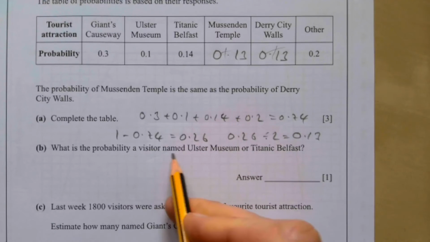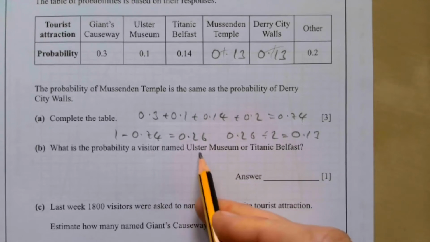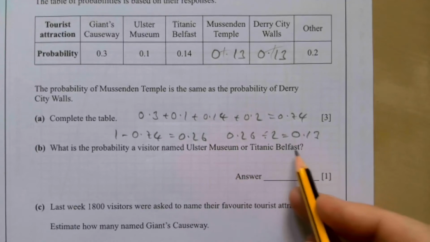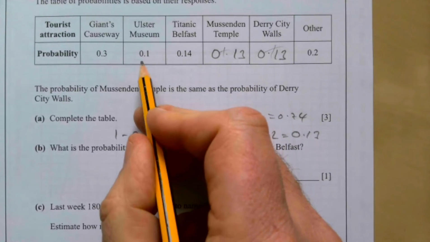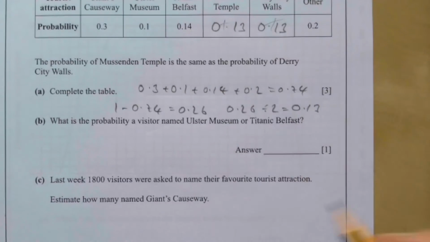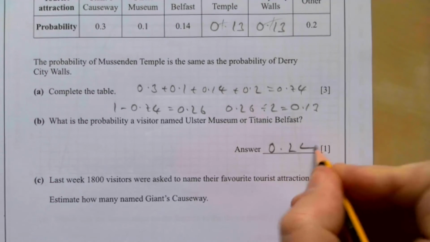What is the probability of a visitor named Ulster Museum or Titanic? So we'd add those two together, 0.1 and 0.14. That's going to be 0.24.